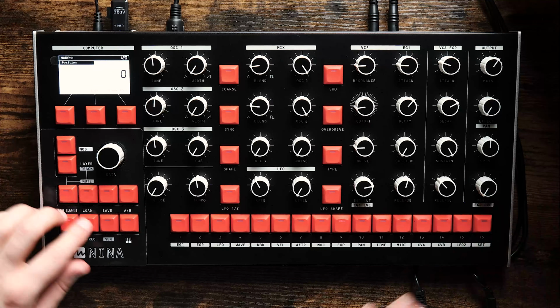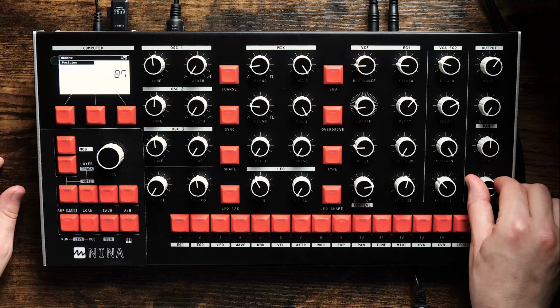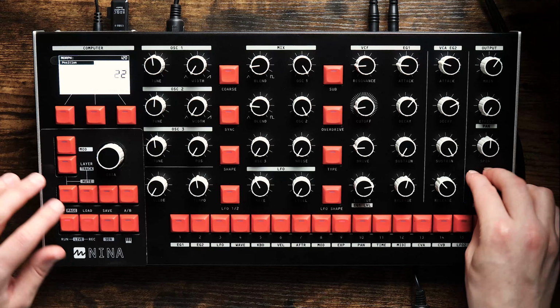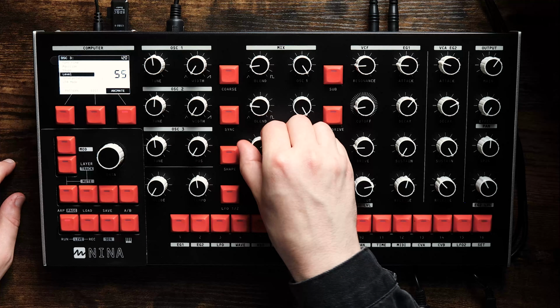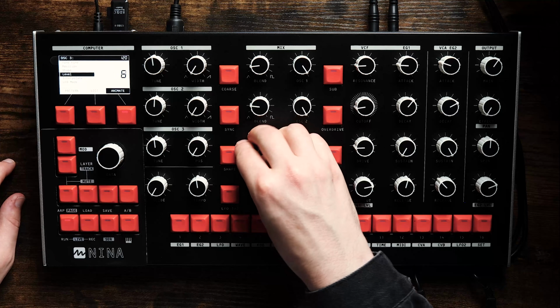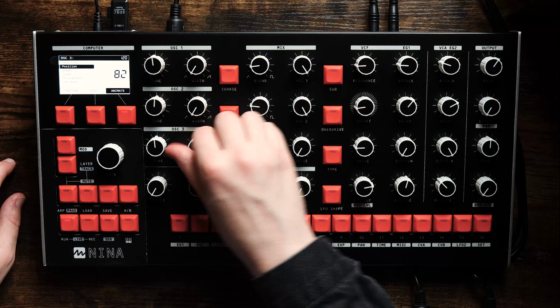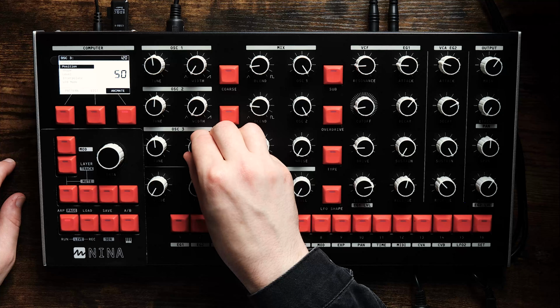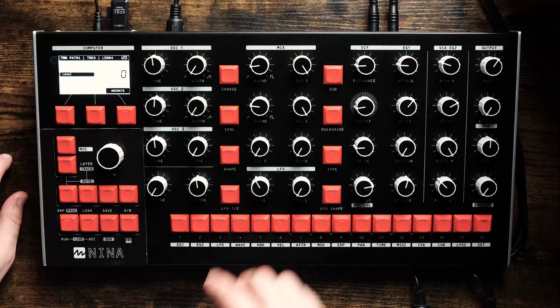And I'm going to record some of that morphing in. And I think some oscillator 3 could be nice in here.